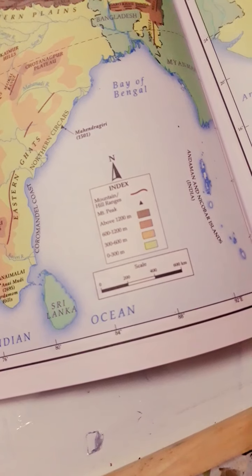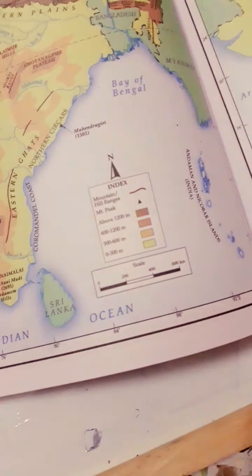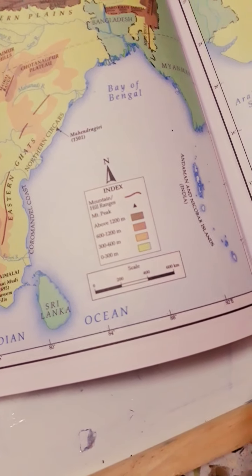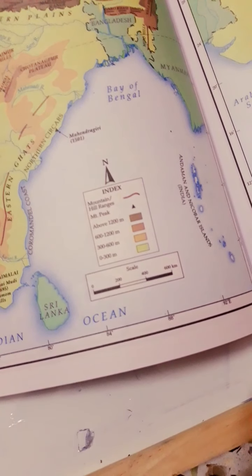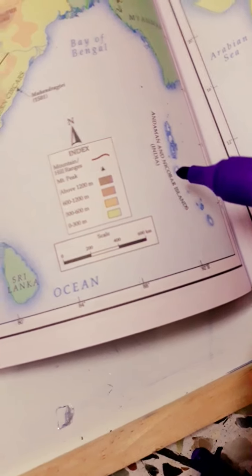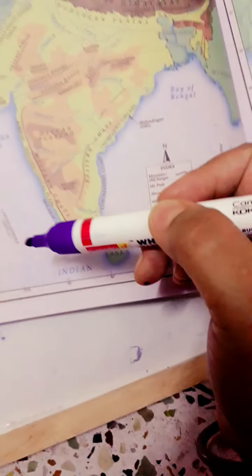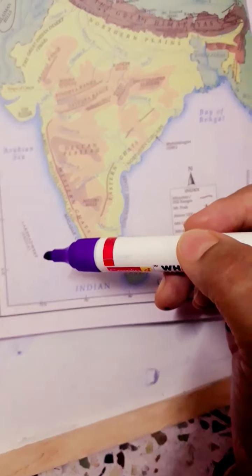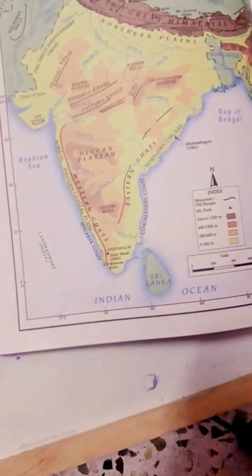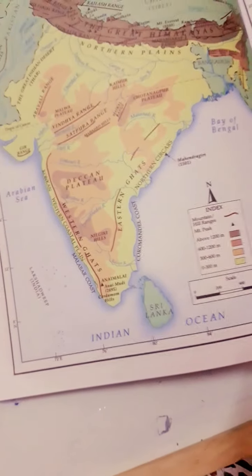It is believed that these islands are an elevated portion of submarine mountains. Important for short questions. And there is a great variety of flora and fauna. Flora and fauna are the main thing which are noticeable in the Andaman and Nicobar Islands. And in Lakshadweep Island, the main thing is the coral or coral polyps. So these are the main differences.